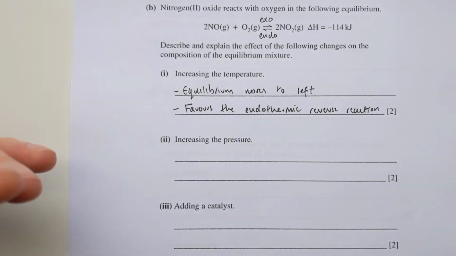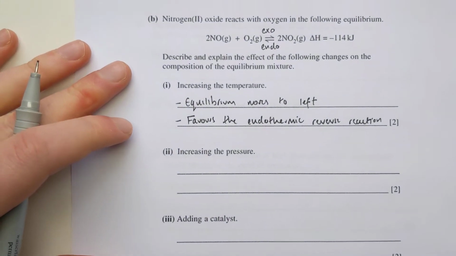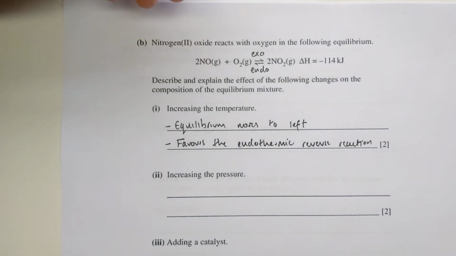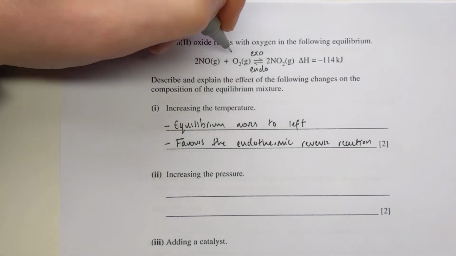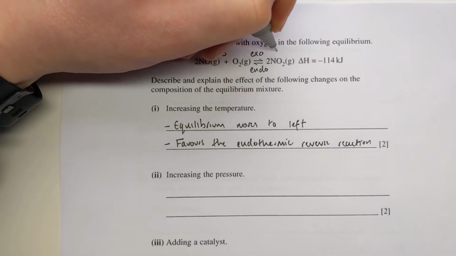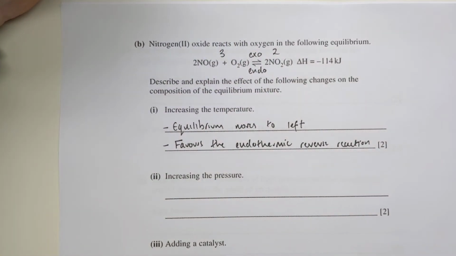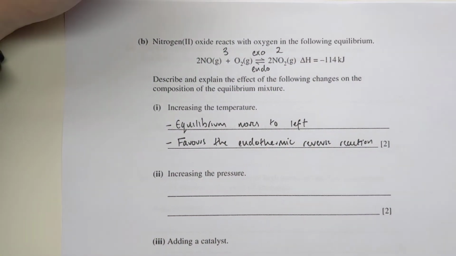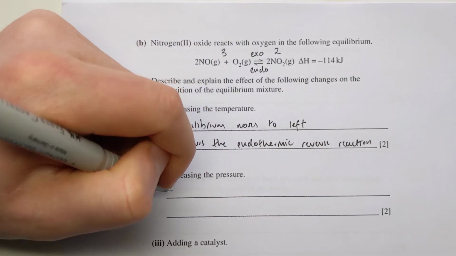Increasing pressure, so hopefully you know by now, if it's talking about pressure changes, you're going to be counting gas molecules. Let's look on the left hand side, 2 NOs and an O2 makes 3. On the right hand side, there's 2 NO2s, so we've got 3 versus 2. Increasing the pressure, the system wants to decrease the pressure in response to it. It's going to favour the side with fewer gas molecules, which is the right hand side. So we're going to move the equilibrium to the right.